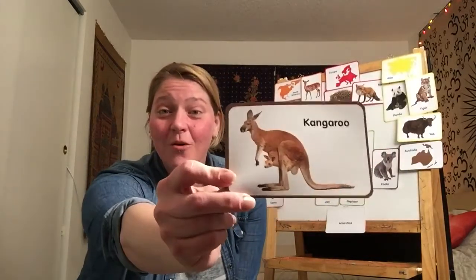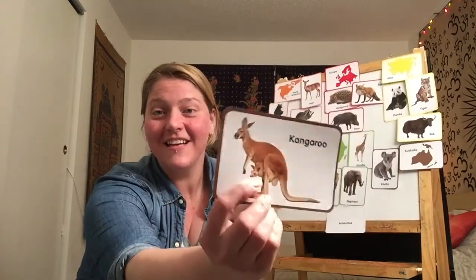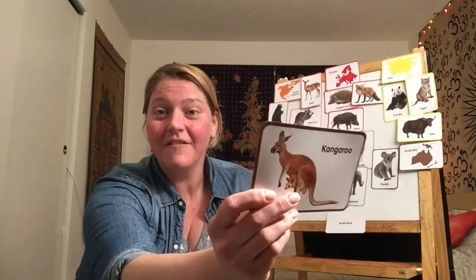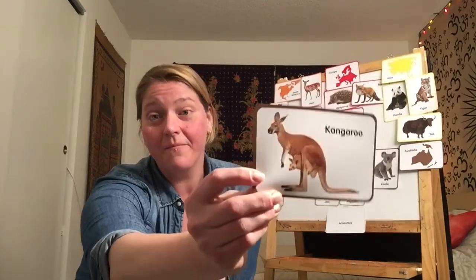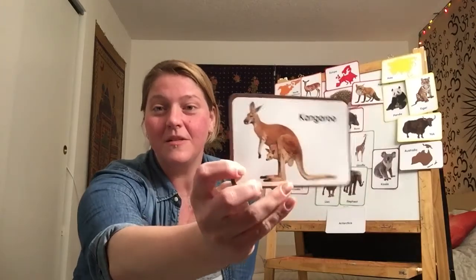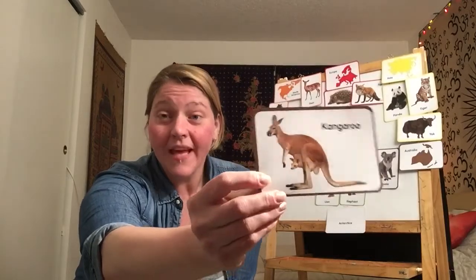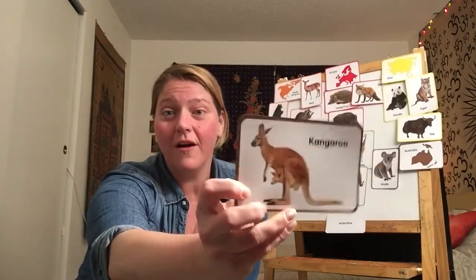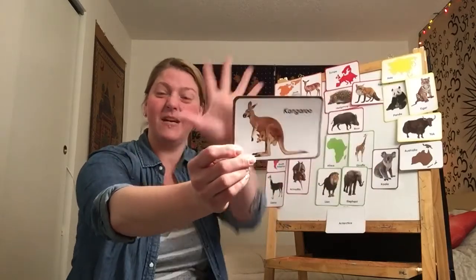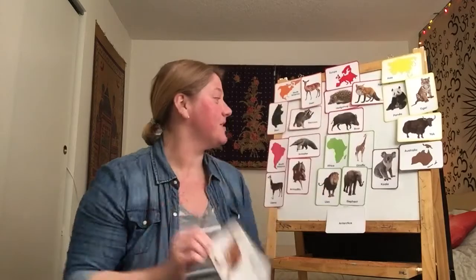And then a kangaroo. Do you see right there? Do you see right in there? That's a baby kangaroo, and they're called joeys. And they live in their mom's pouch for a long time. They hang out in there. That's where they stay safe. And do you see those big feet and that long tail? Kangaroos jump really far, and they use their tail to sit back on their tail, and they kick with their legs to protect themselves. Pretty interesting, huh?